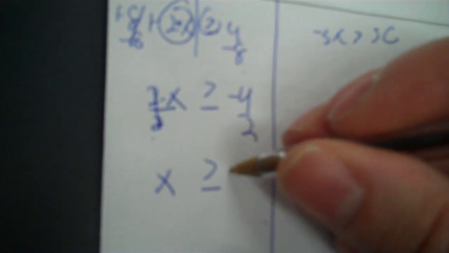Okay, so get x by itself. You've got a plus and a times, so you need to minus the 8, which doesn't change the sign. When you divide, you'll be dividing by a positive 2, so the sign won't switch either on the dividing. So 2 times x is 4 minus 8, which is negative 4, and I'm dividing each side by positive 2, so you'll have x greater than or equal to negative 2.